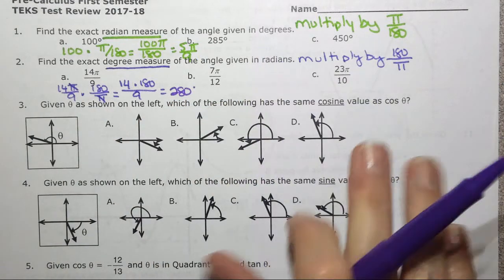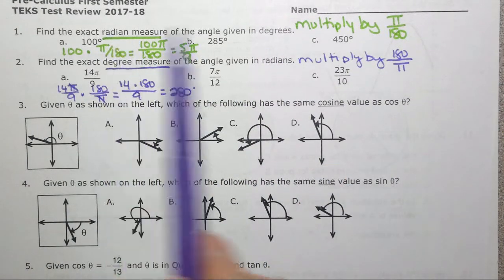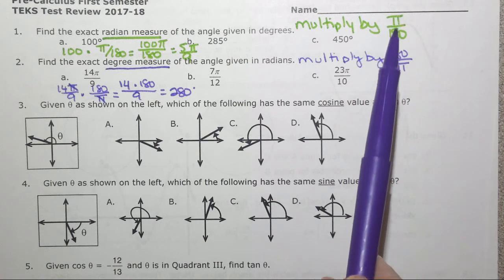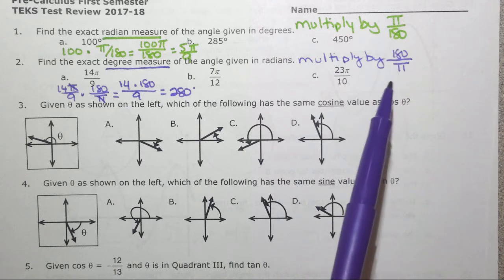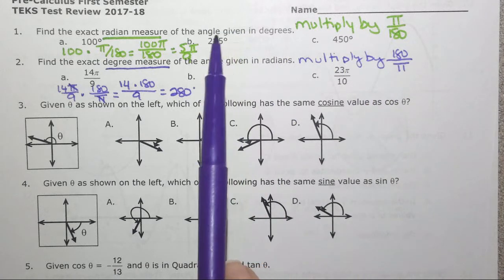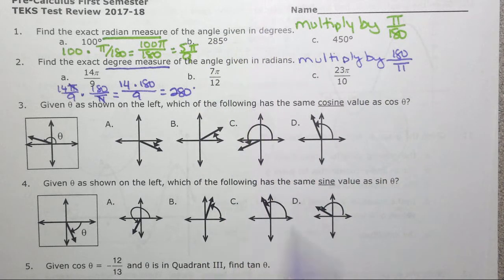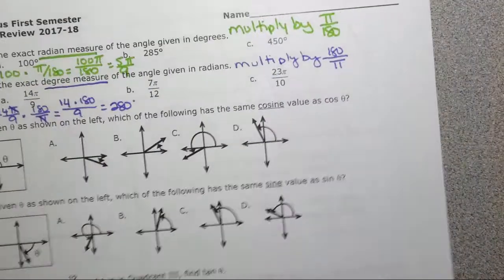So on your TEKS test, make sure you know that if you're changing to radians, the pi goes on top, the 180 goes on bottom. If you're changing to degrees, the 180 goes on top, and the pi goes on the bottom. You need to go ahead and try B and C for both 1 and 2 and check your answers. Remember, all your answers are located right here on the back.